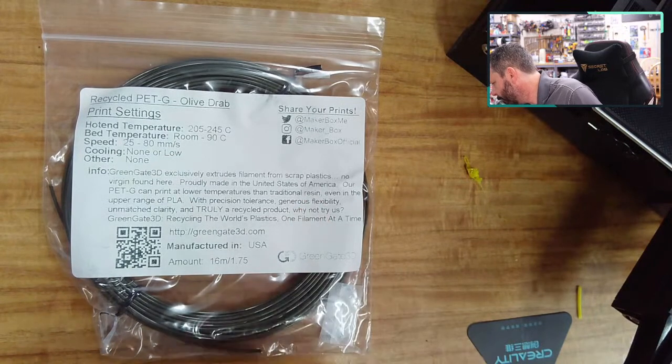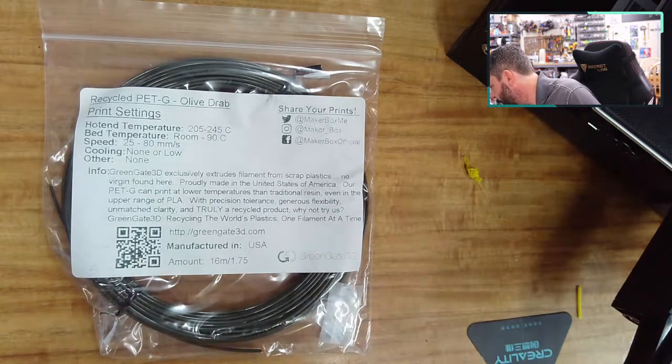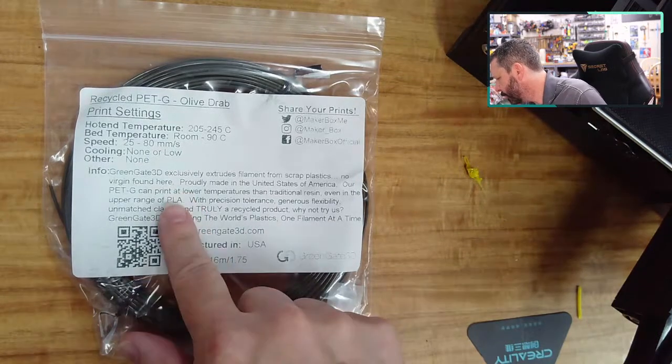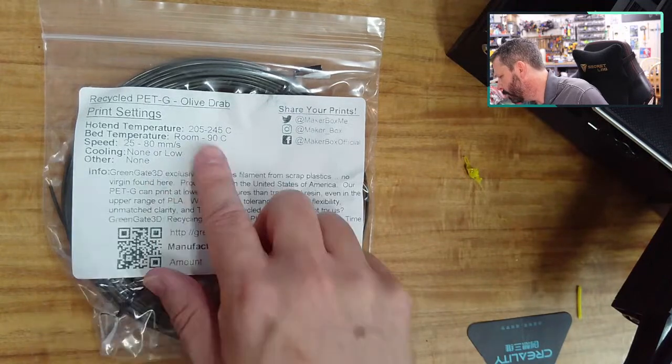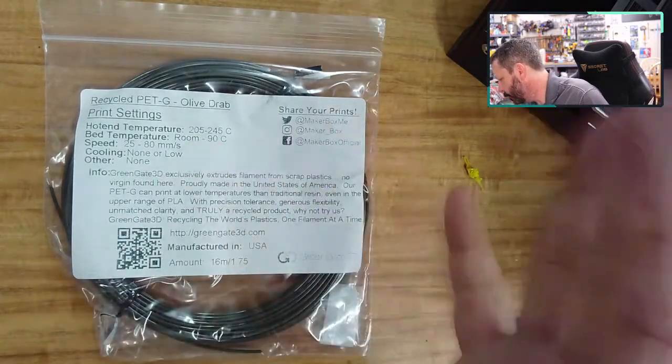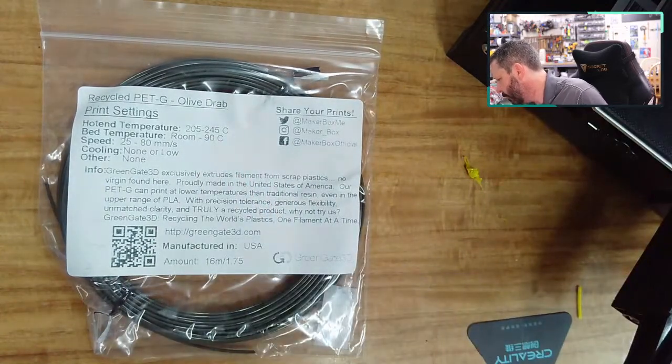This one's made from scrap plastics. The whole thing. Made in the USA. And it prints at a lower temperature than PETG normally prints. So 205. Normally I print at 220 or so. It says it can go up to 245. We might also print that.